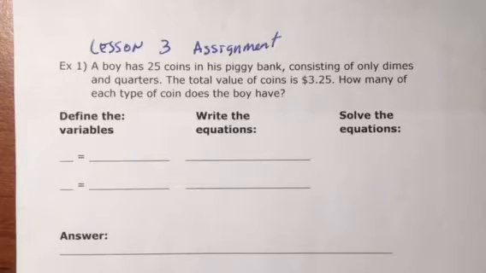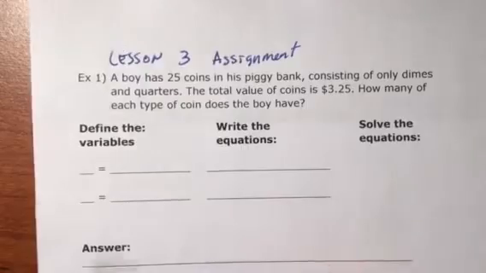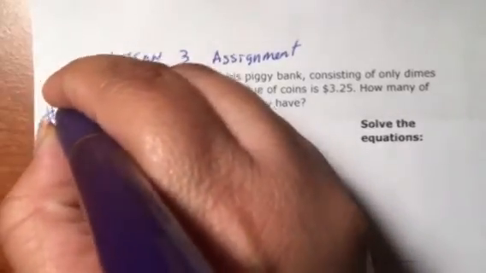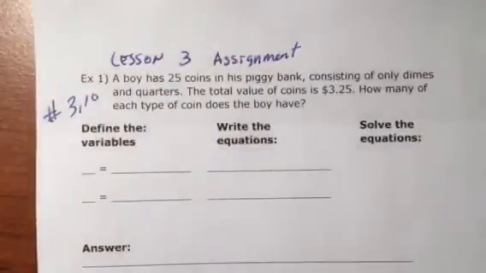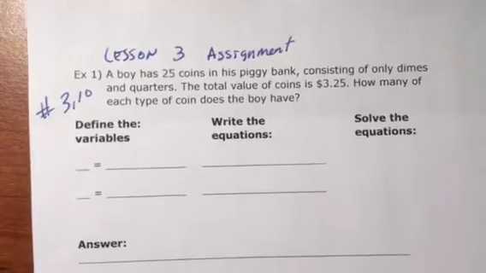Lesson 3 assignment. So number 1 is exactly the same as the notes. What I'm going to tell you is when you get to numbers 3 and 10, you can refer back to this problem to help you.